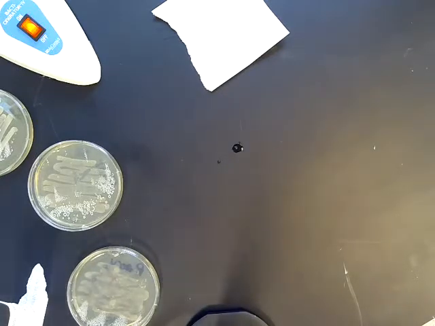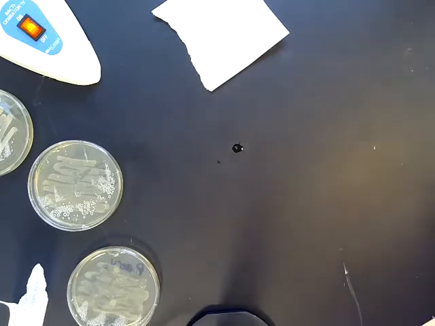The V stands for VP or Voges-Proskauer test. This tests for acetone production from fermentation. If it's produced, you're going to add 2 reagents to the tube after incubation, and then a red color change is going to indicate a positive result.